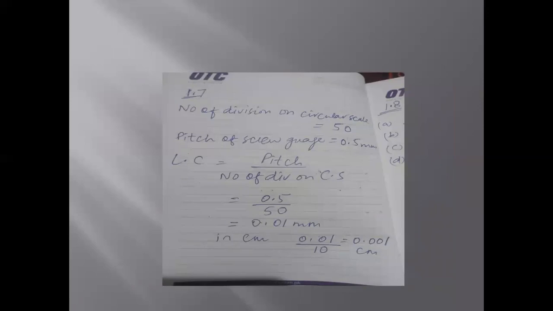Then is question number 1.7. In this question, it is given that a screw gauge is having 50 divisions on the circular scale and the pitch of the screw gauge is 0.5 millimeters. You have to find the least count. You know the formula for finding the least count is equal to pitch divided by number of divisions on circular scale.